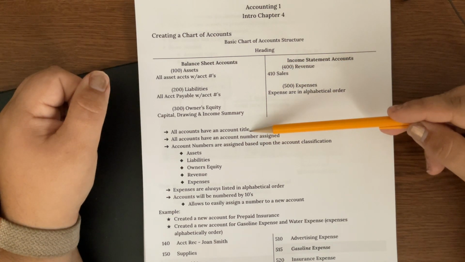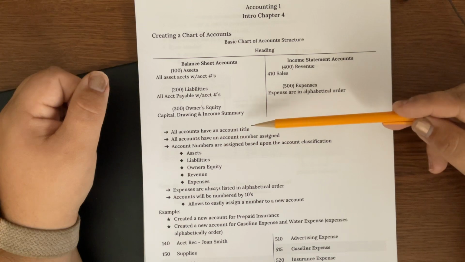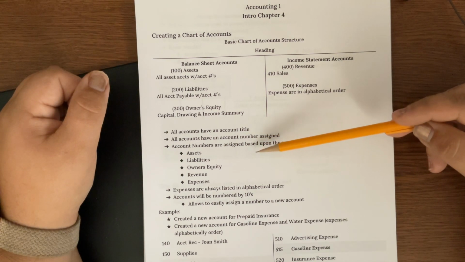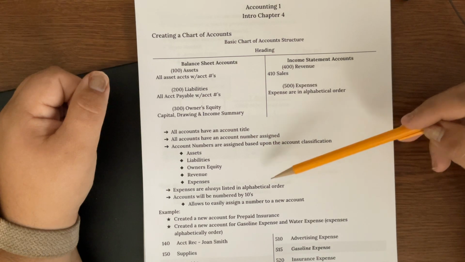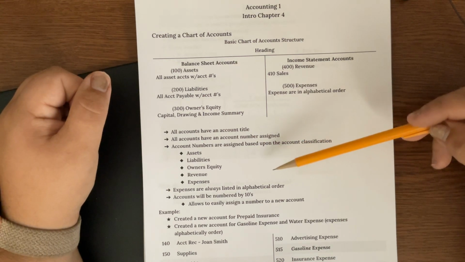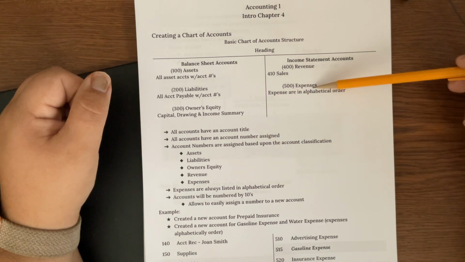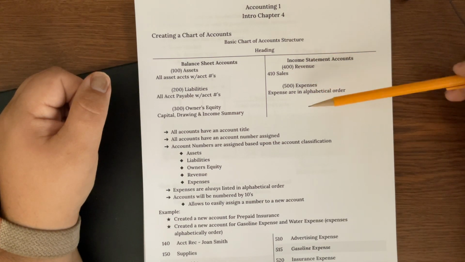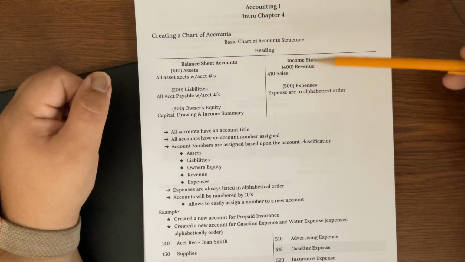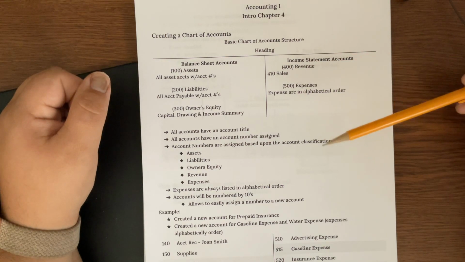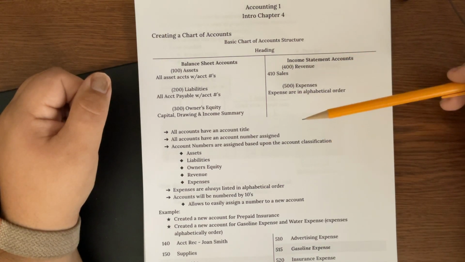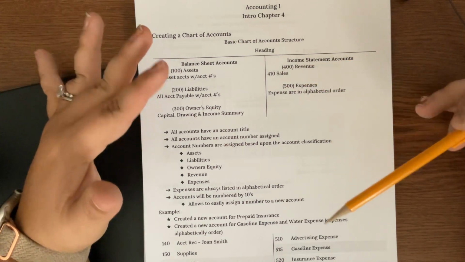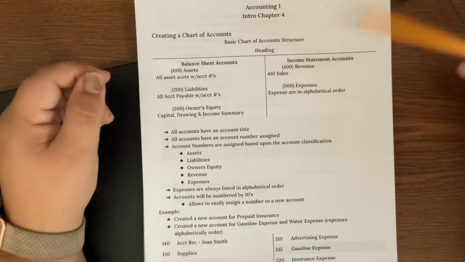All accounts have to have a title. All accounts have to have an account number. All account numbers are assigned based on their classifications. Expenses are always listed in alphabetical order, and we're going by tens for each and every single one. It makes it a lot easier if we have another account we need to add in. We can then go by fives, and then we can go by ones after that. So we always go by tens, so that way we have enough room in between if we need it.